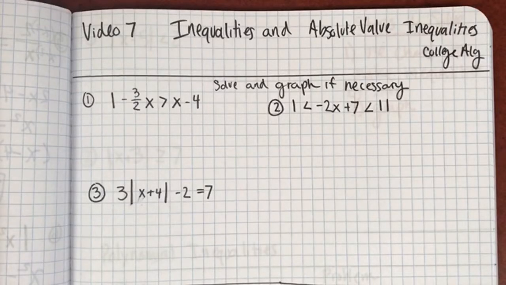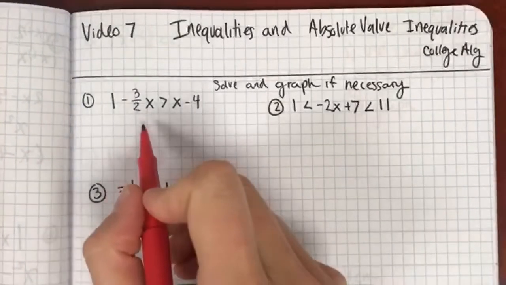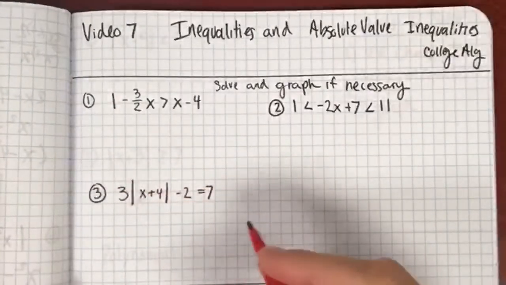Alright, this is video 7 for College Algebra. We're going to be talking about inequalities and absolute value inequalities today. So first, we're just going to do some basic inequality and absolute value problems. So for this first one, we're just solving for x.